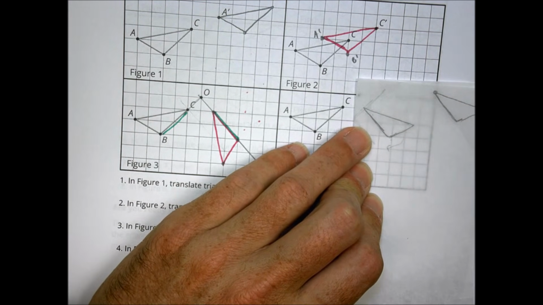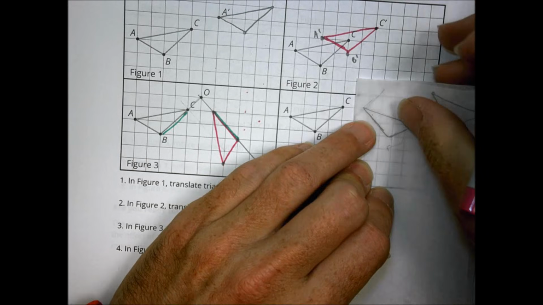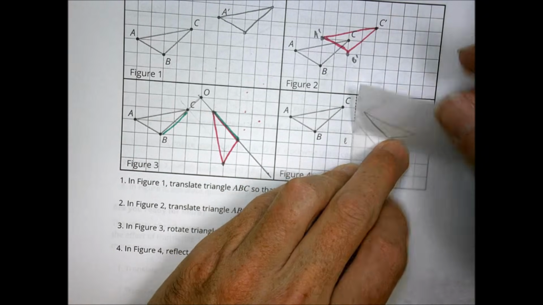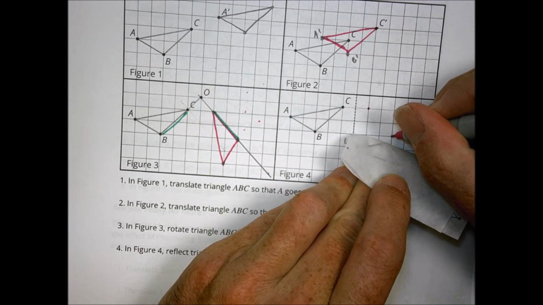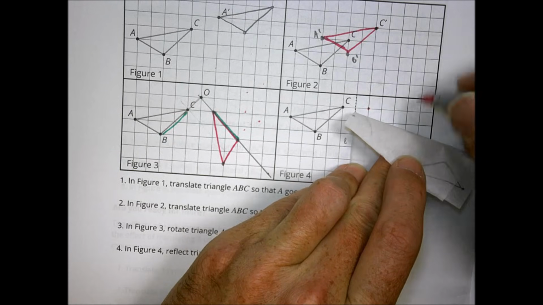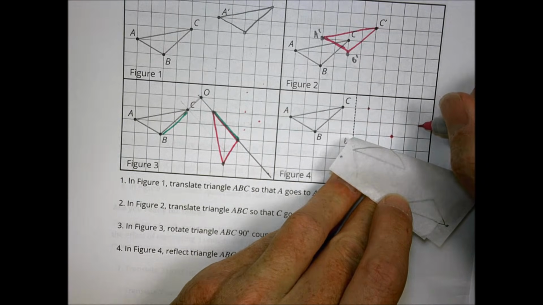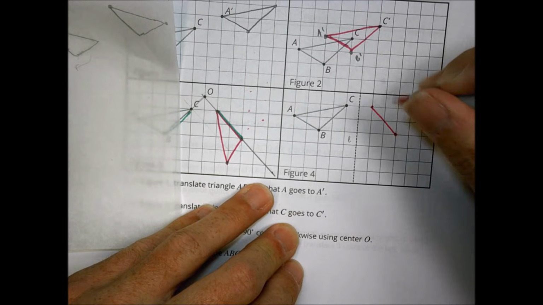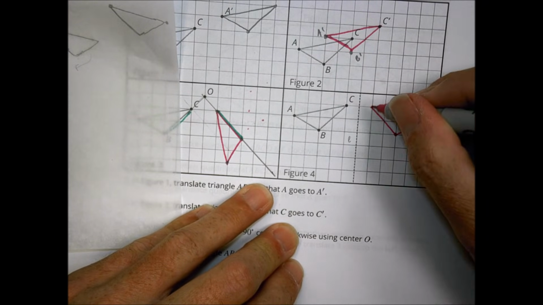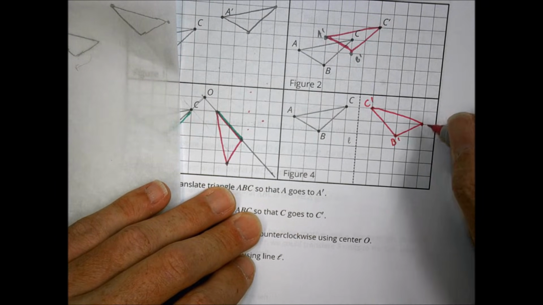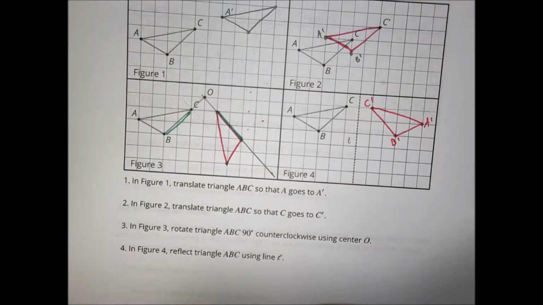And so that would look like, there's my dot would go to here, my next dot would go to here, and my next one would go out to here. And when we play connect the dots, we have this, and we have this, and we have this. So that becomes C prime, B prime, A prime to reflect there. So that's one way you might have gone about doing it.